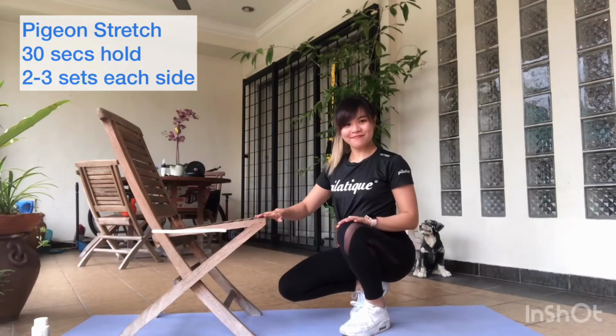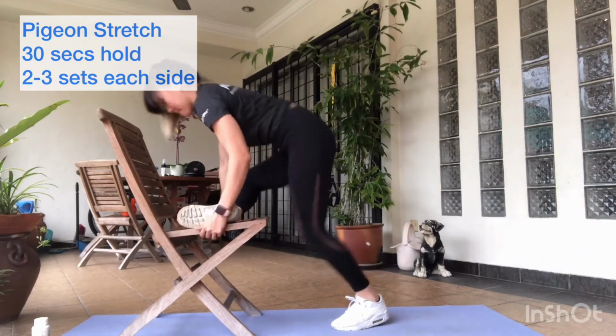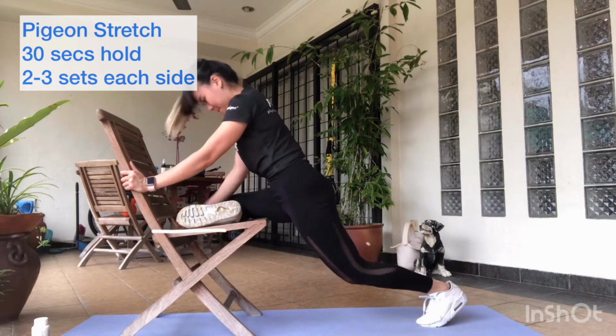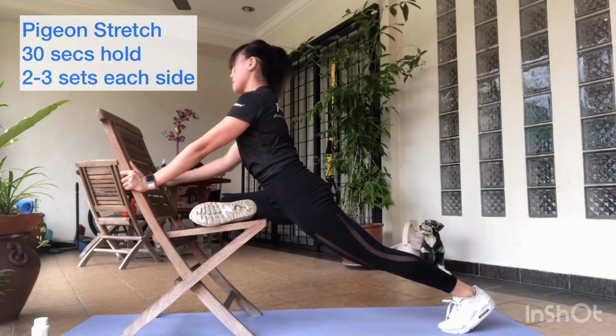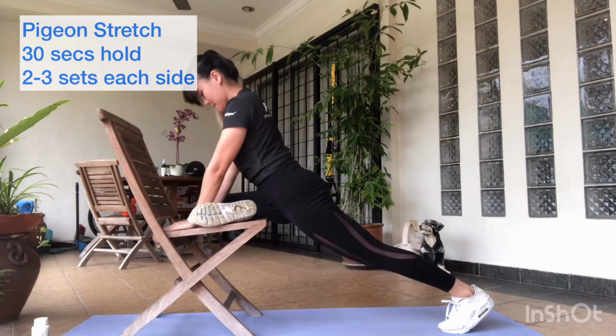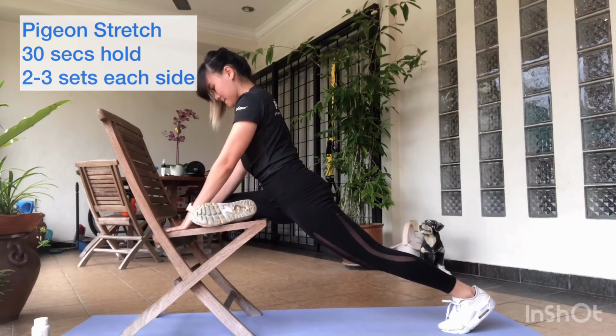If you feel that this position is difficult to achieve, you can prop yourself up a little bit higher, like the chair I'm using, or even higher if you want to. Same thing, make sure that the pelvis is square, pushing the hip towards the chair. Hold there for 30 seconds or more. You can do this for 2 to 3 sets.